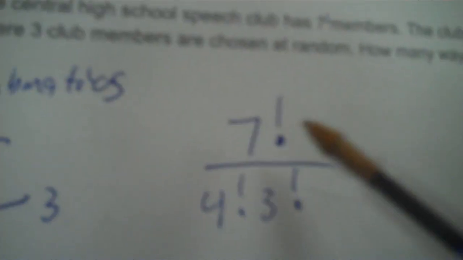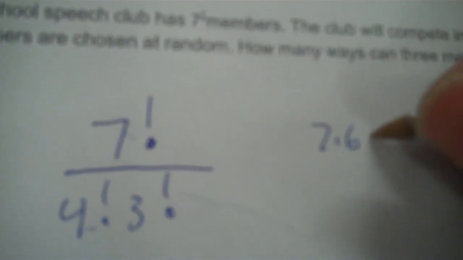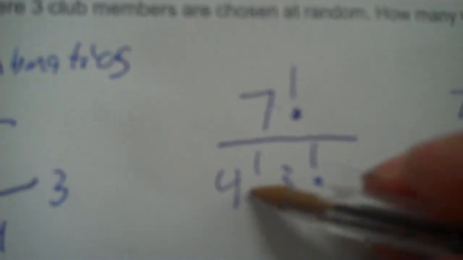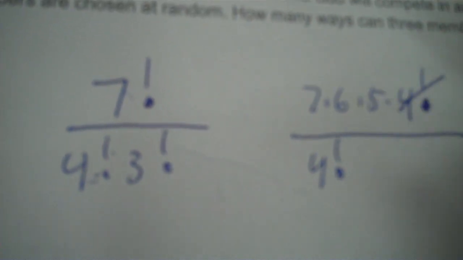Okay? But you see, I'm going to stop at 4 factorial. I'm just going to go 7 times 6 times 5 times 4. Stop with the 4, put a factorial sign on the 4, because this 4 factorial here will cancel this out. So there's no need to number that down because that just cancels out with the denominator's 4 factorial. Now we have the issue of the 3 factorial. You need to go 3 times 2 times 1.